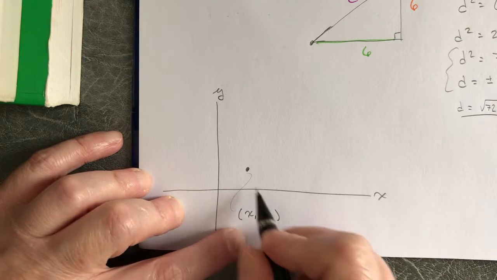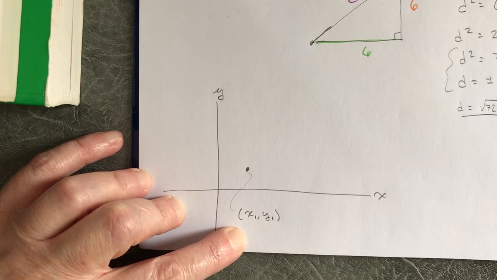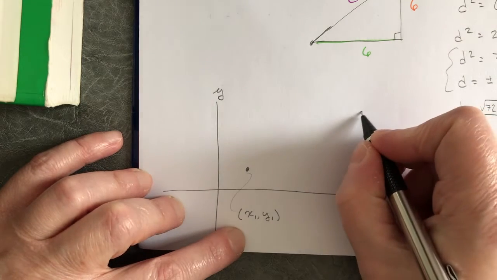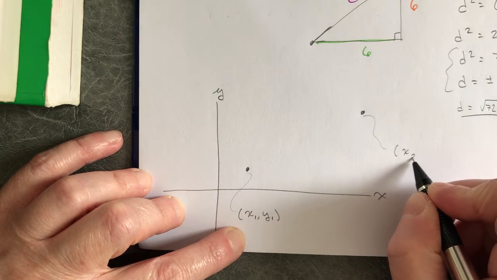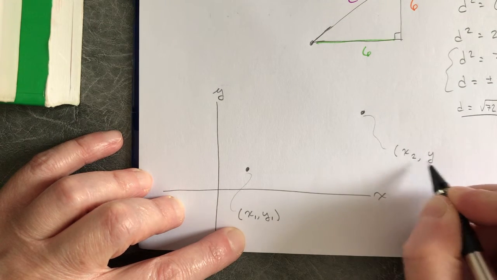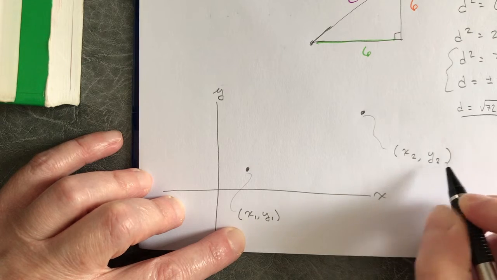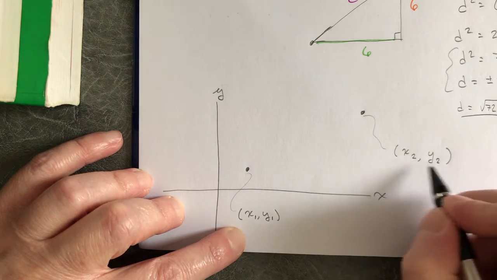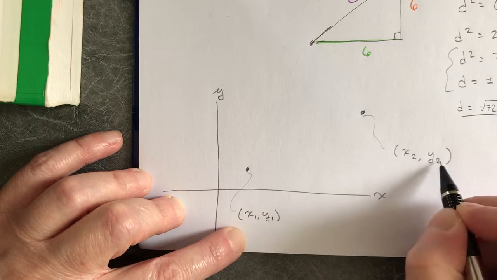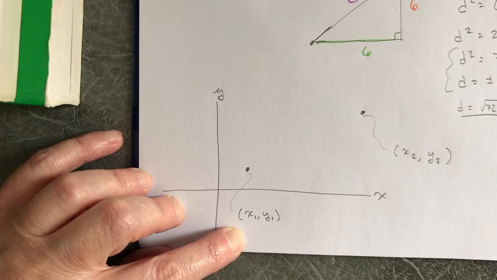These little ones mean that's the first point I'm interested in. Then you have a point over here, and he's got coordinates x, y, but he's my second point, so I'm going to say x sub 2, y sub 2. These are subscripts. And it's just to say that those x's and y's go together, these x's and y's go together.